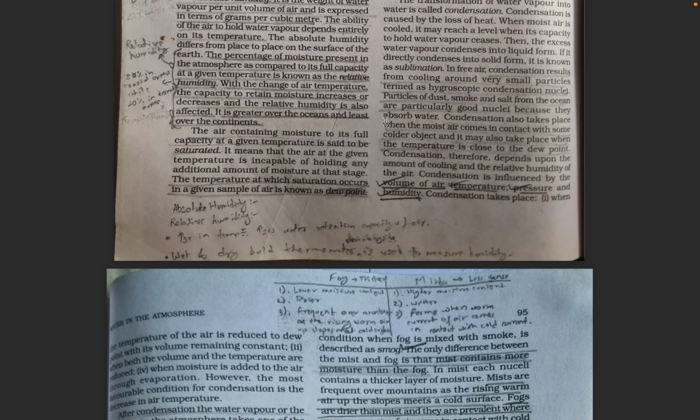Condensation results from cooling around very small particles, termed hygroscopic condensation. The dust particles in the air are moving, and then one molecule of water contacts them, then another, and it develops into a water droplet. This is called condensation: a water droplet around that hygroscopic nuclei. The dust particle is known as hygroscopic nuclei, and the process is known as hygroscopic condensation. Particles like smoke and salt from the oceans are particularly good nuclei because they absorb water.